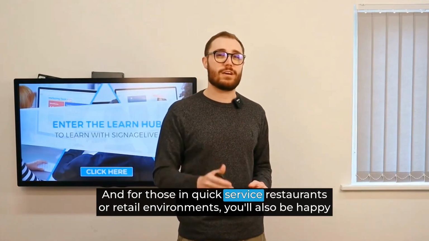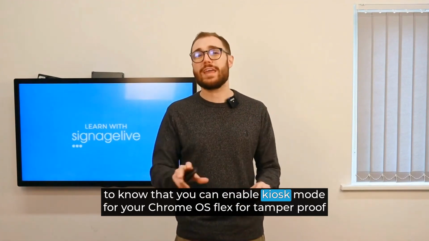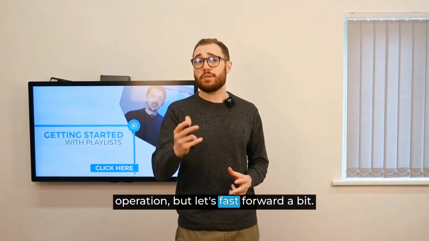And for those in quick service restaurants or retail environments, you'll also be happy to know that you can enable kiosk mode for your Chrome OS Flex for tamper-proof operation. But let's fast forward a bit.